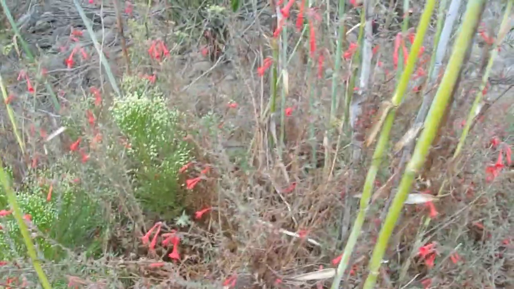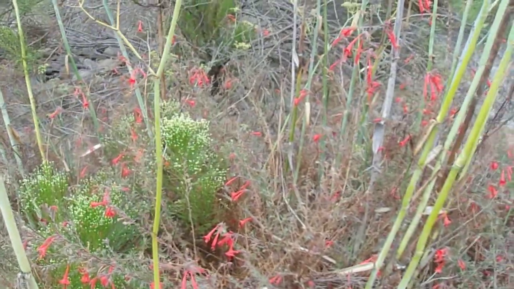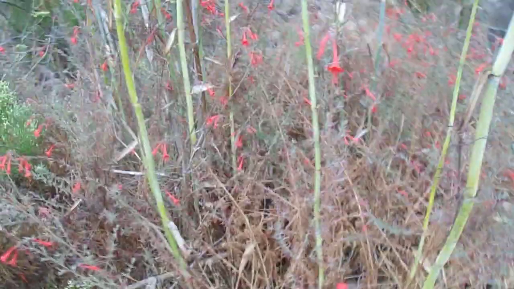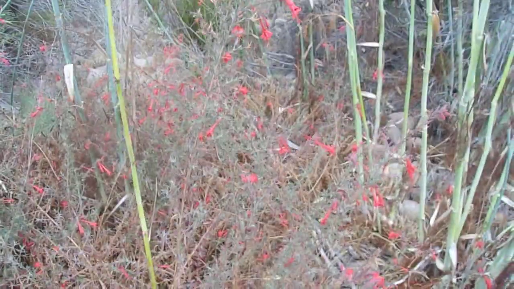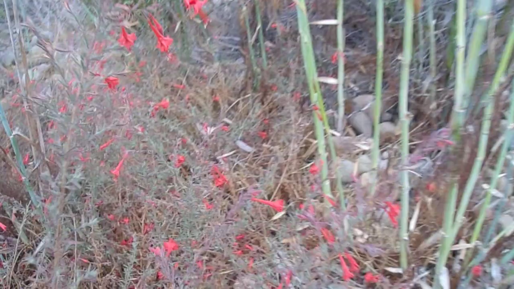It's one of those relatively few species of plants that have these red, beautiful flowers this late in the year. You'd expect more of the reds, purples, and pinks and other colors more towards the spring months. But here, this one loves to flower in the fall.